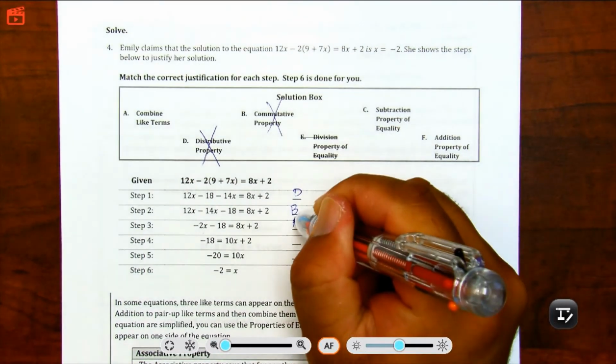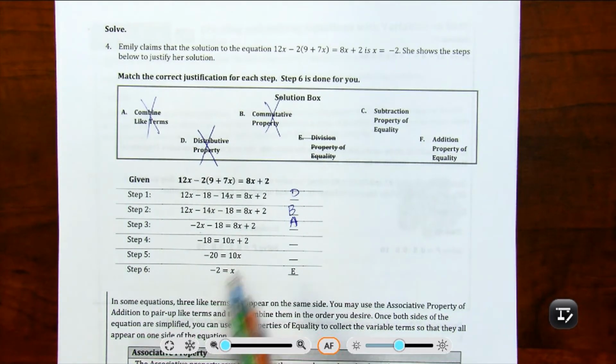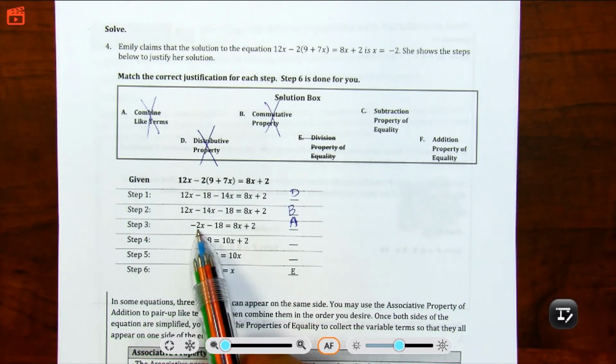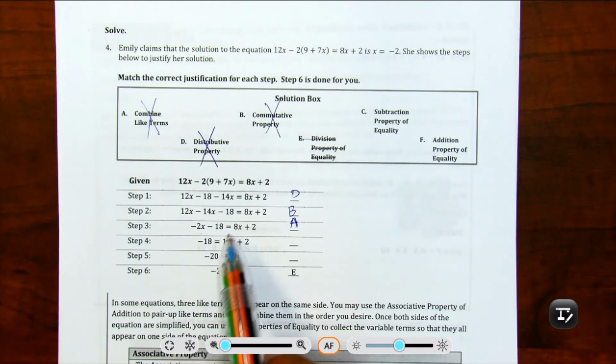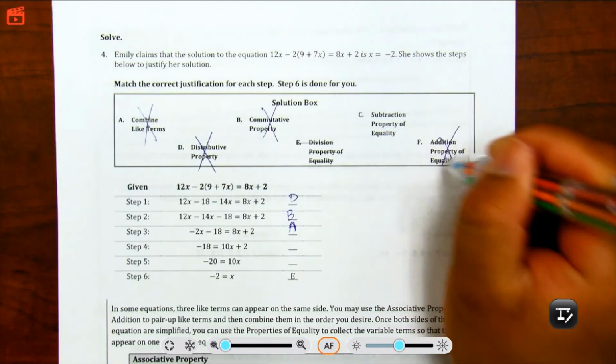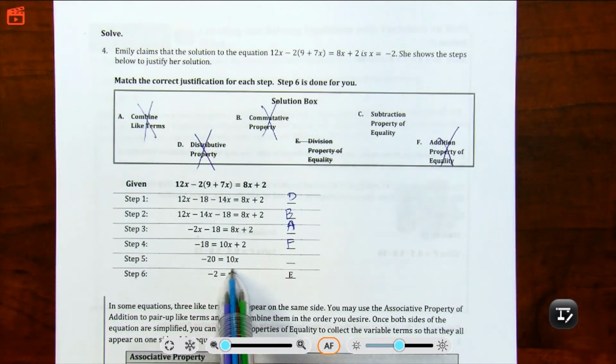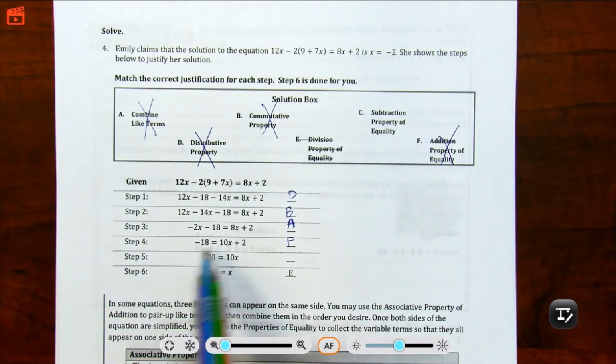And now from here, going from step 3 to step 4, we added 2x to both sides. So 2x plus 8x is 10x. So that is the addition property of equality. And then from step 4 to step 5, we subtracted 2 to both sides. So we use subtraction property of equality.